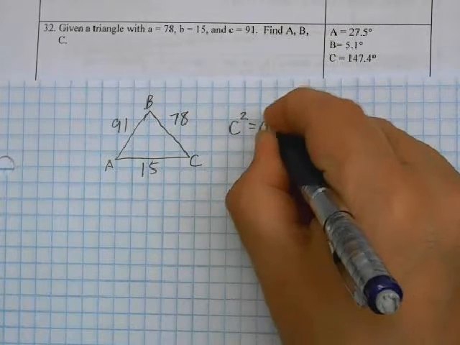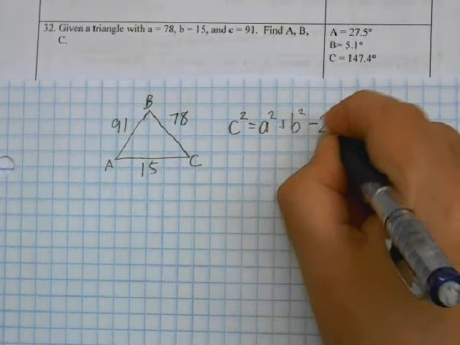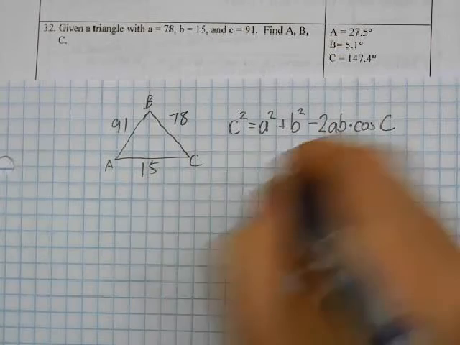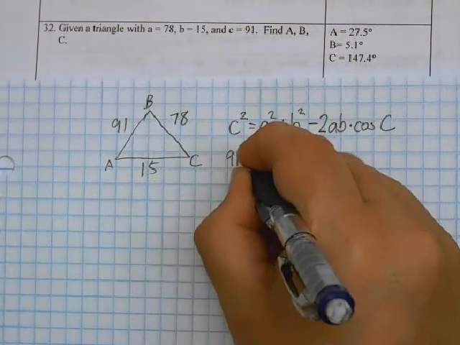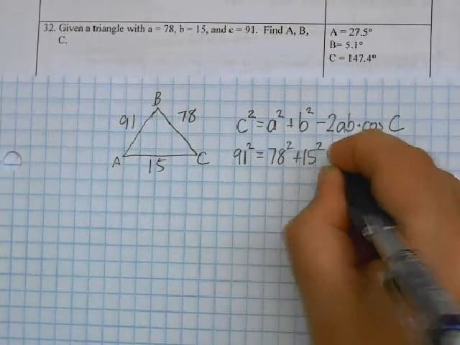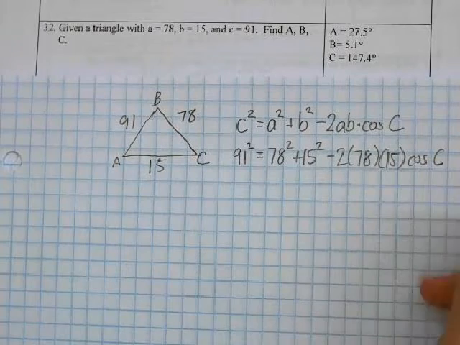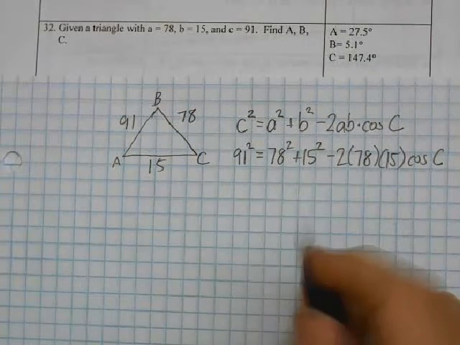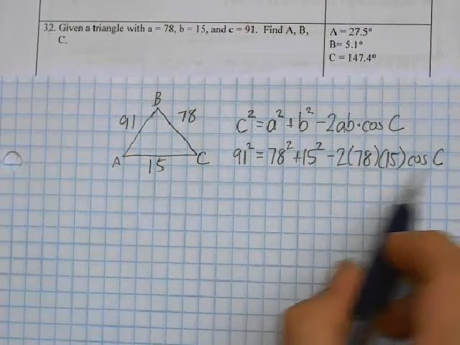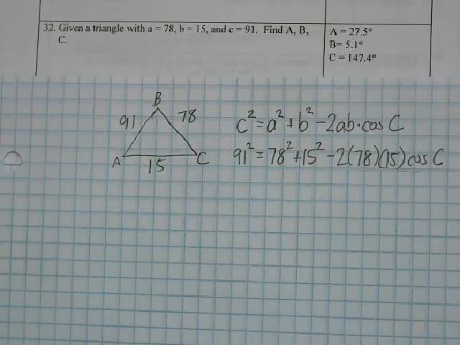So we'll use the formula that has C squared on one side of the equation and the cosine of C on the other. So 91 squared equals 78 squared plus 15 squared minus 2 times 78 times 15 times cosine of C. Now, it's important that you don't try to put the right side in the calculator, because this part over here has a cosine C, so we can't combine those.